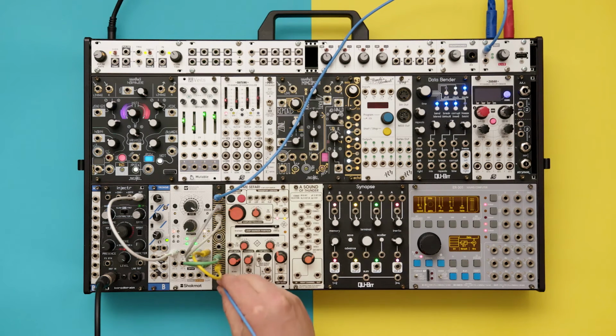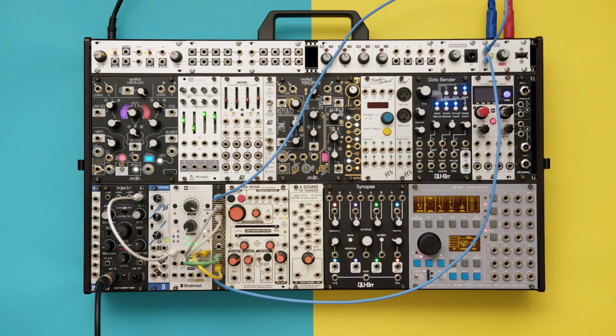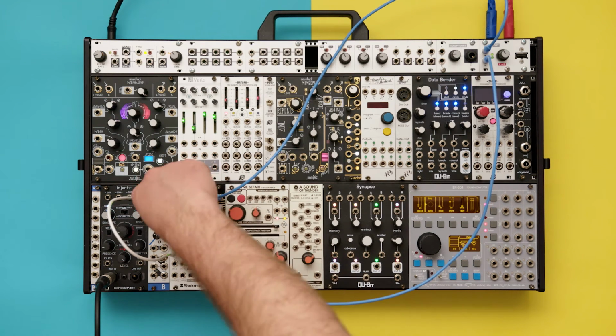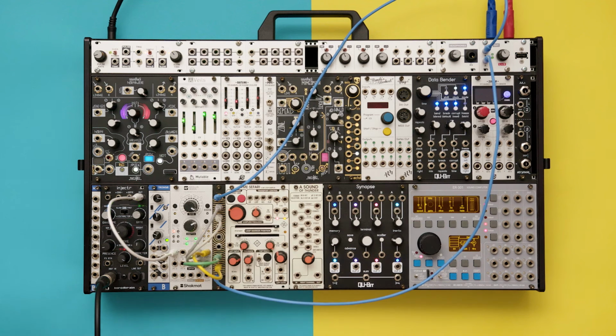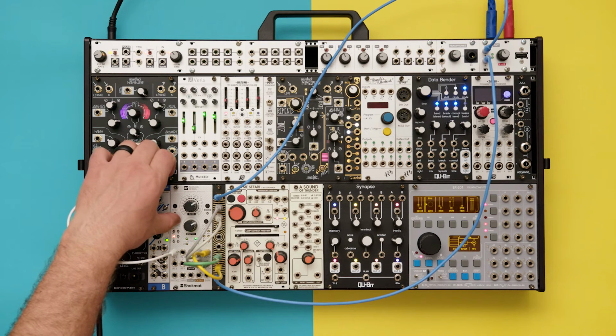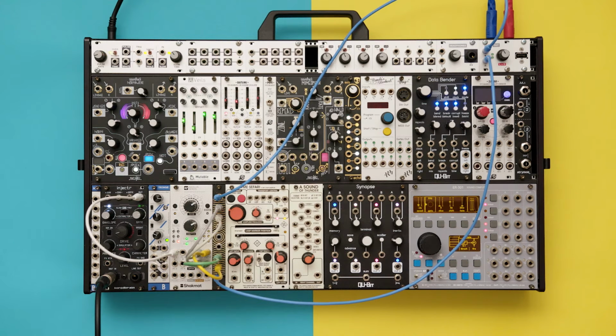All right, so there's our left. Here's our right. And when we turn up the depth, whoa, kind of sounds like a cool tremolo, doesn't it? Well, when I slow this down and change over to this granular mode, check that out.